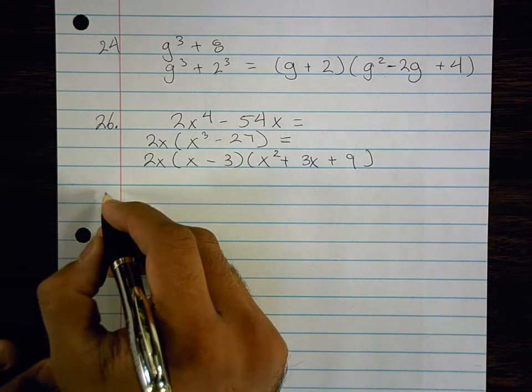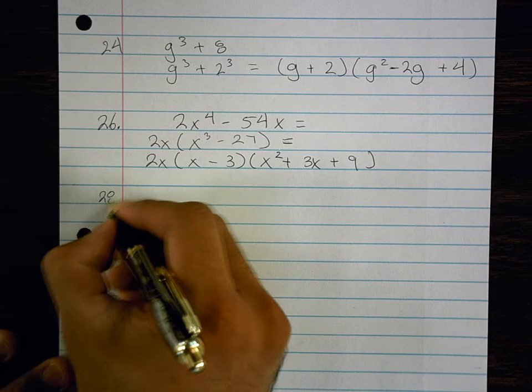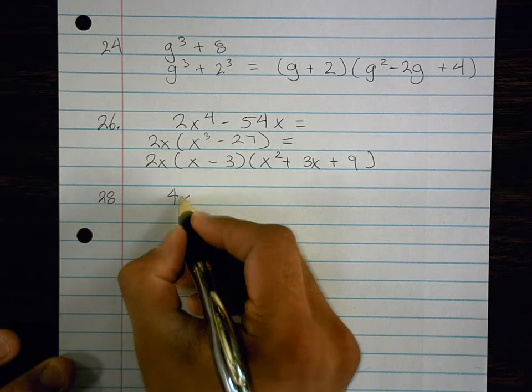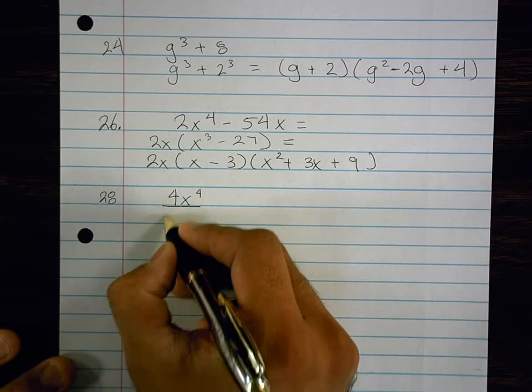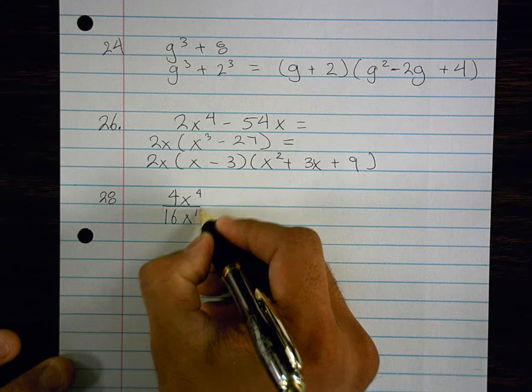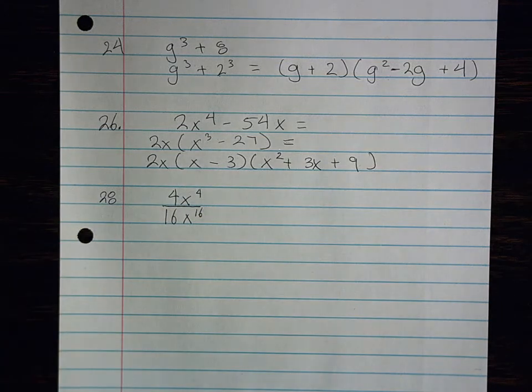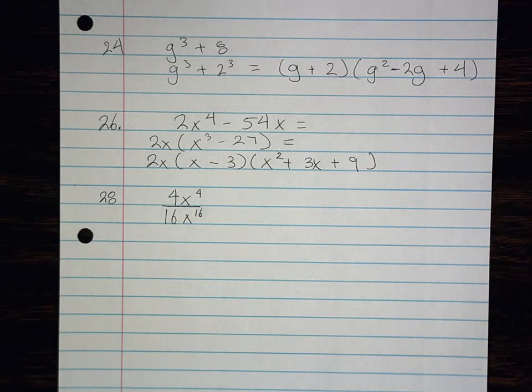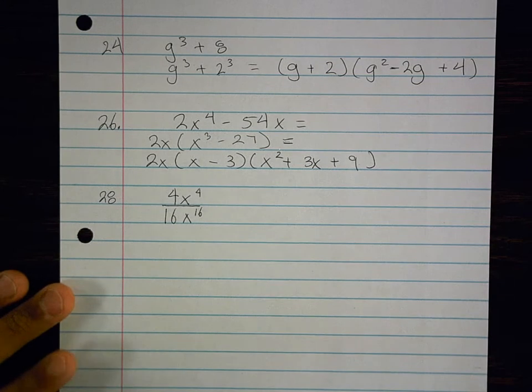Alright, 28: 4 over x to the fourth, all over 16x to the 16th. This here, you've got to be careful. People miss so much here. You want to try to be as neat as possible, because it does get a little messy.